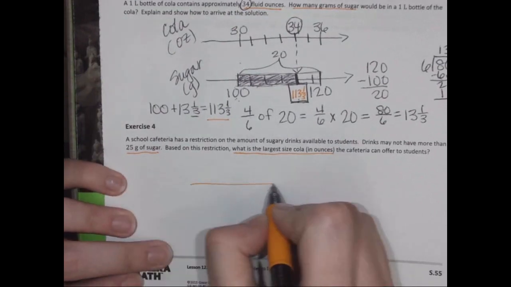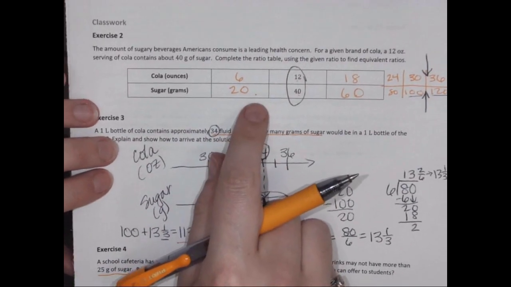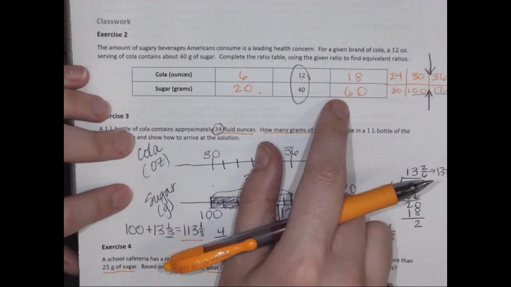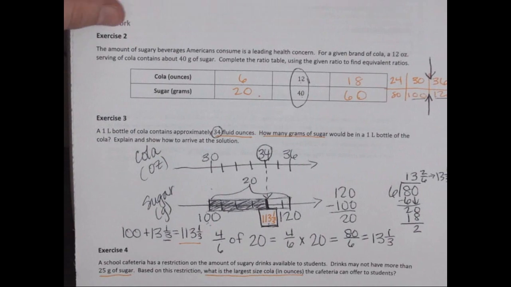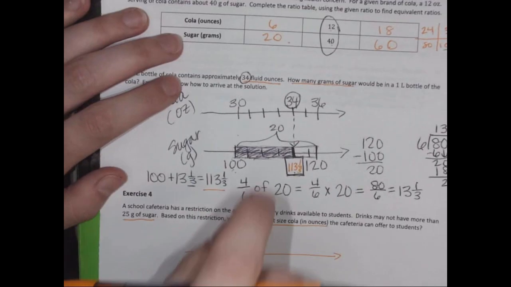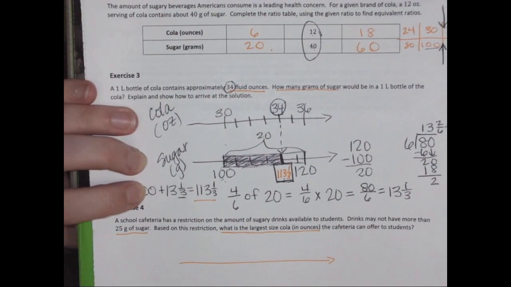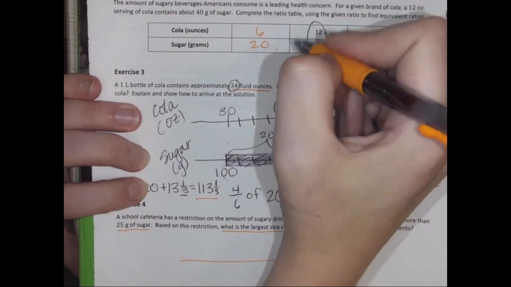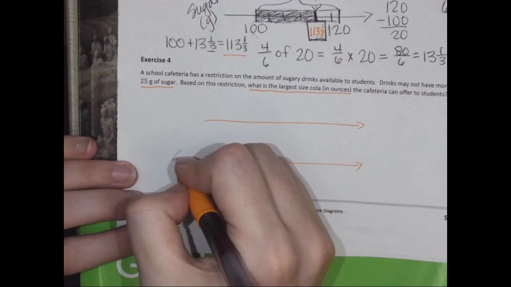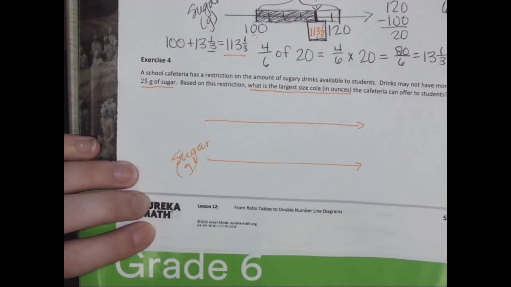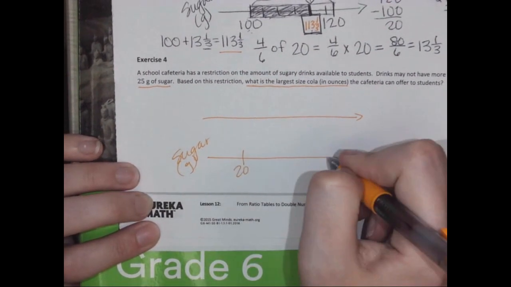So we're going to draw our double number line. Because, is 25 in our table? Can we count by 20s to get to 25? No. So we're going to split it up. So between what two numbers in our table does 25 live? 20 and 40, exactly. Somewhere in here. So what numbers do we write on our grams of sugar number line? Darlie? 20 and 40.